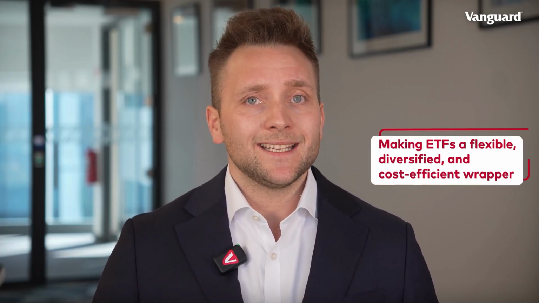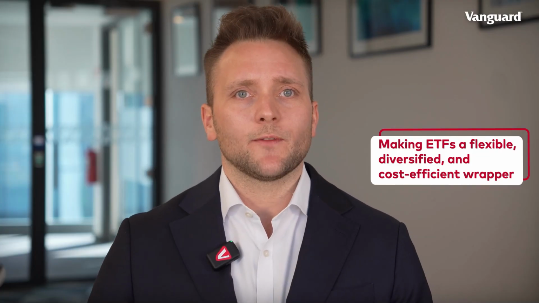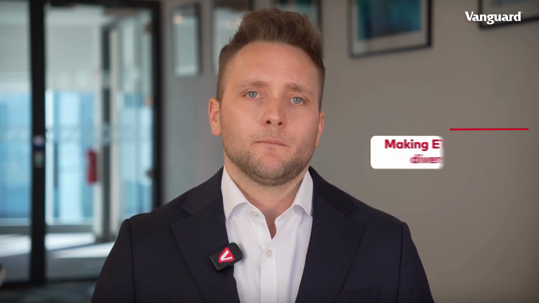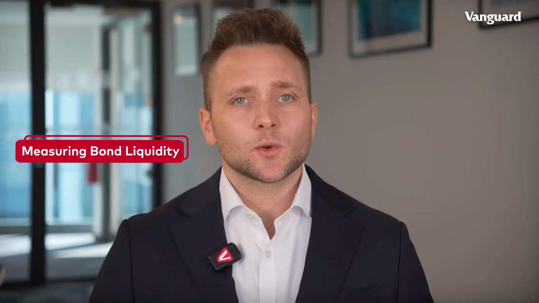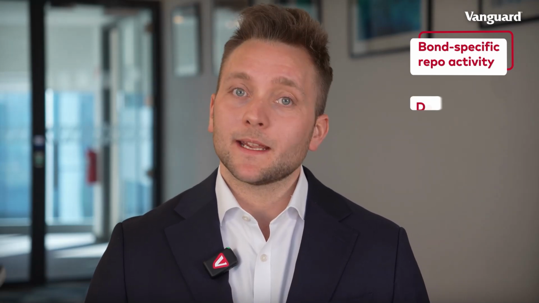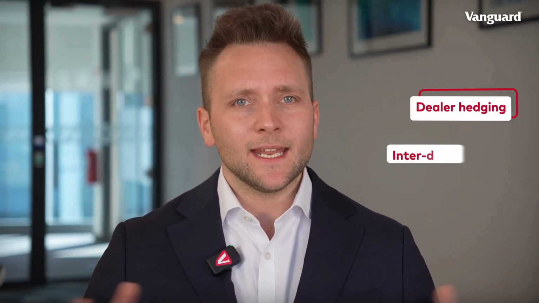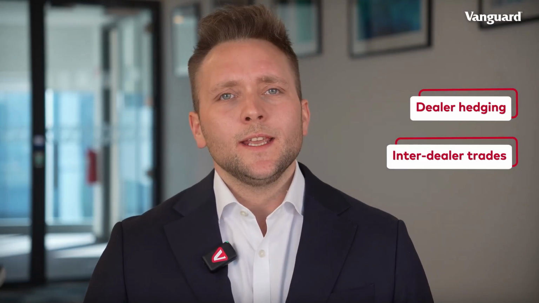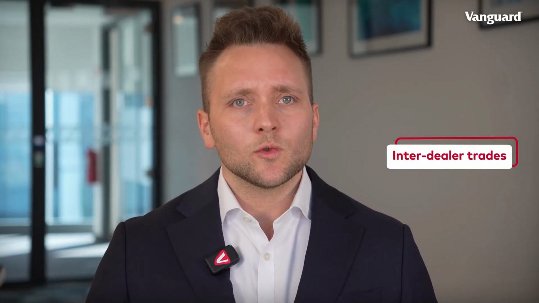The result? Trading costs on UCITS ETFs can often be lower than trading all bonds individually, making ETFs a flexible, diversified, and cost-efficient wrapper. Measuring bond liquidity. Issuers and market makers use metrics such as bond-specific repo activity, dealer hedging, and inter-dealer trades. These benchmarks show that a single trade would need to exceed 1 billion to truly stress liquidity.